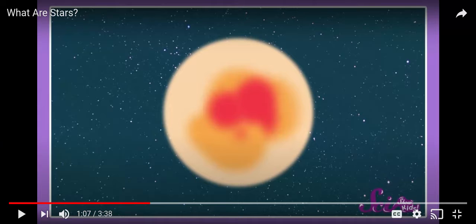So I would stop there and probably write that down. What is a star? Balls of gas. And now we know that stars can be bigger than the sun that we see, bigger than other planets, and they come in different colors.